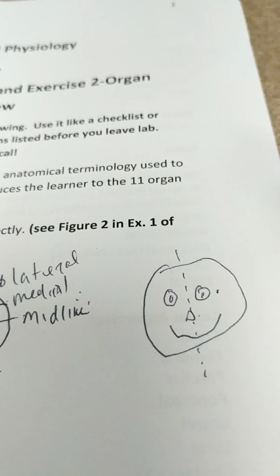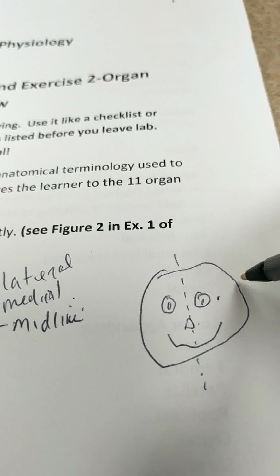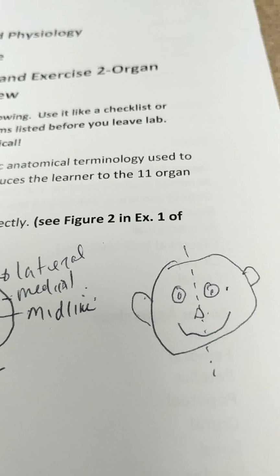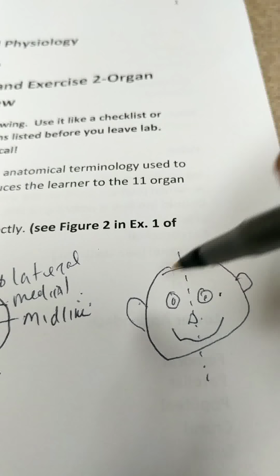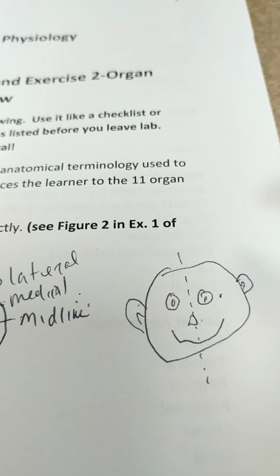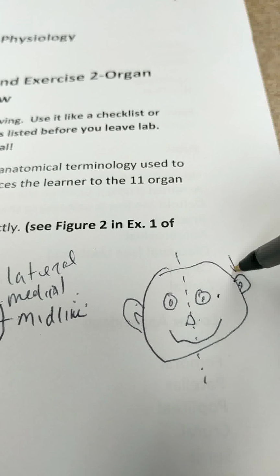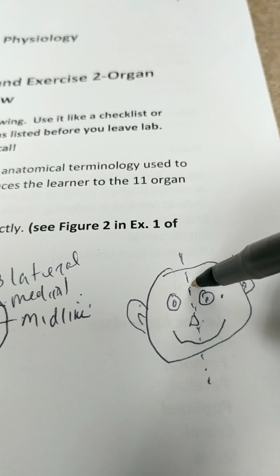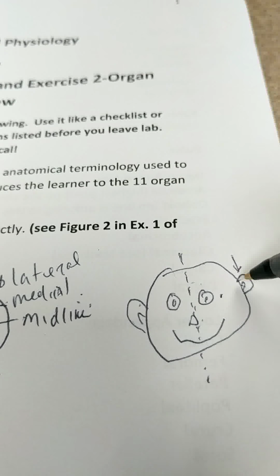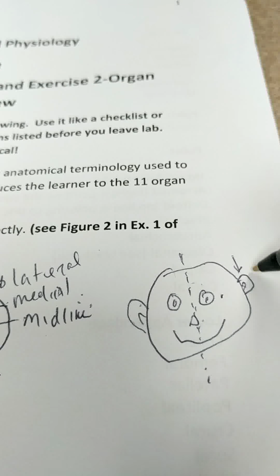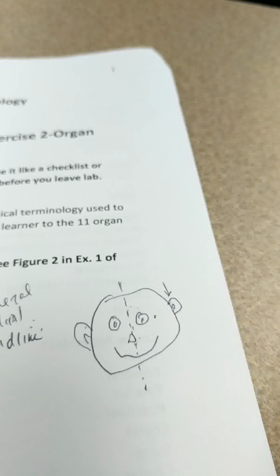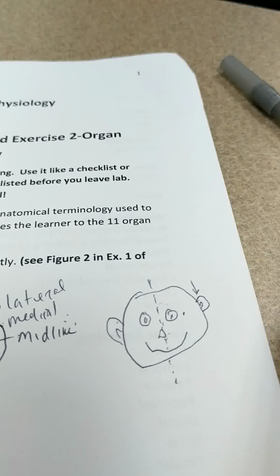Or I could also ask you, what is more lateral, your eyes or your ears? And hopefully you would know that it would be your ears, because your midline is here and your eyes are closer to the midline than your ears. So your ears would be more lateral. Hopefully that helps with that.